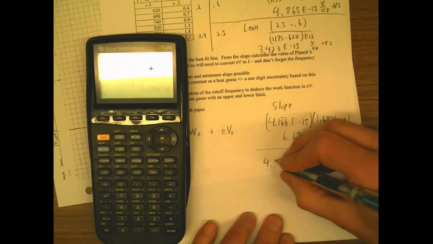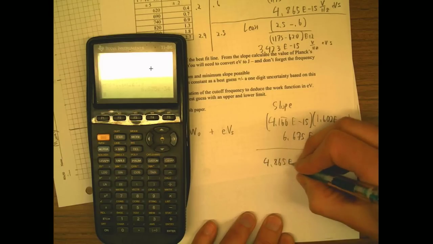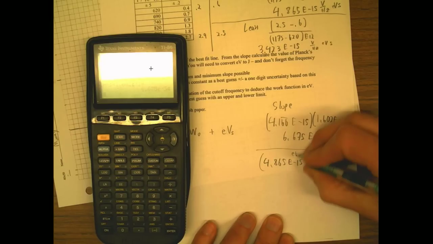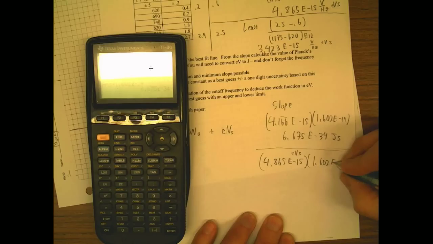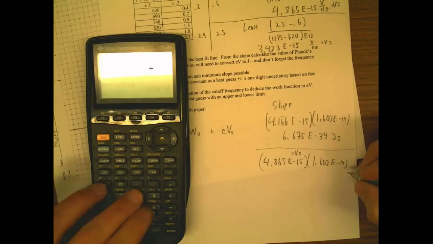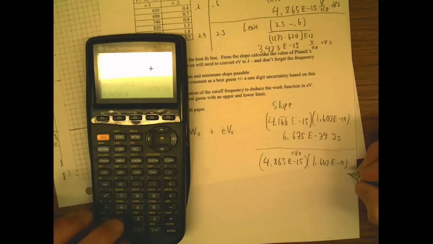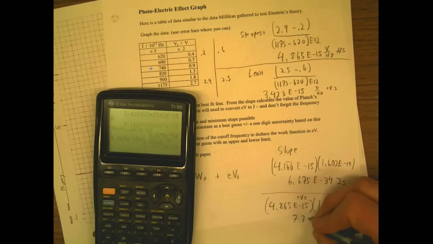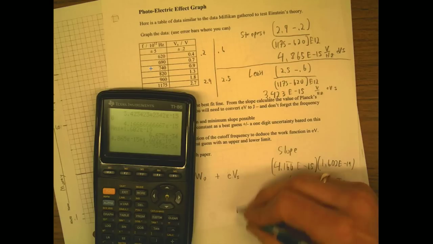4.865 e minus 15, right? Times 1.602, because this is electron volt seconds, right? E minus 19 and so forth, right? Okay, so 4.865 e minus 15. Boy, there's some good glare there. There we go. Okay, times 1.602 e minus 19. So the biggest it could have been was 7.794, I'll say e minus 34 joule seconds, right? Biggest.